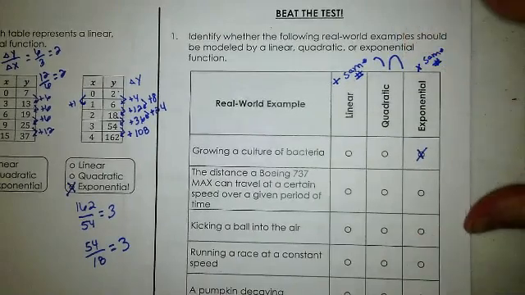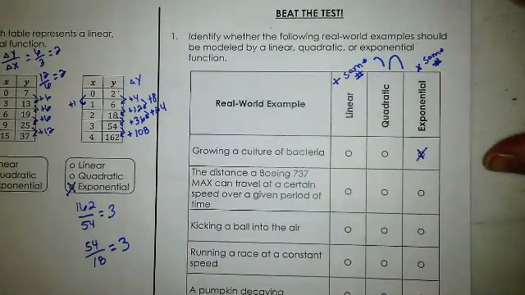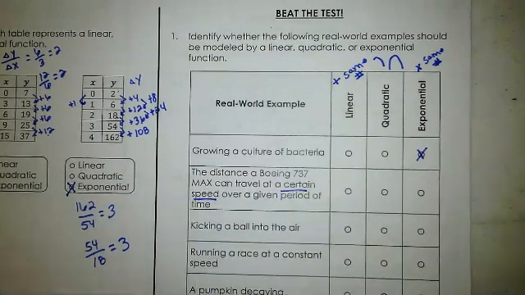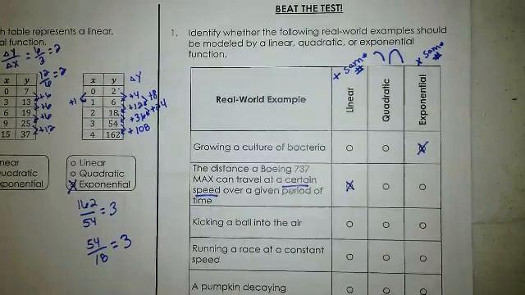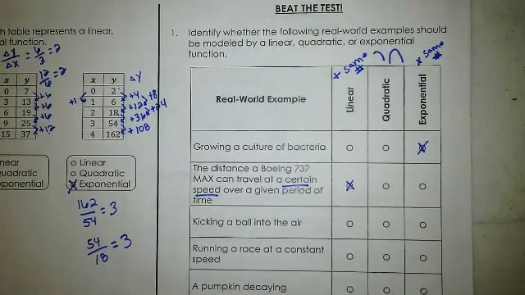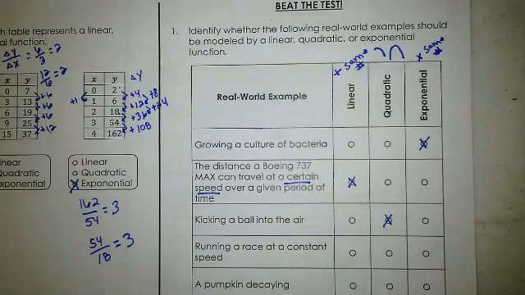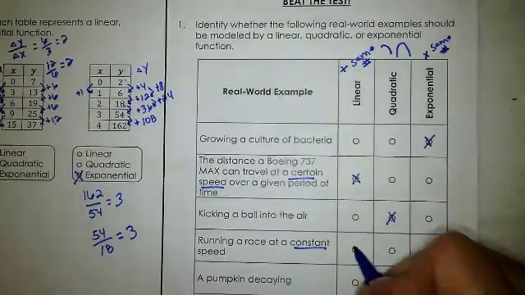The distance a Boeing 737 MAX can travel at a certain speed over a given period of time. So it sounds like the plane is going a certain speed. So it's keeping the same speed. So that means you'd be adding the same amount every time. So that's linear. Kicking a ball in the air, so it's got to go up and come back down. That's quadratic. Running a race at a constant speed, well, we're going a constant, so that has to be linear.